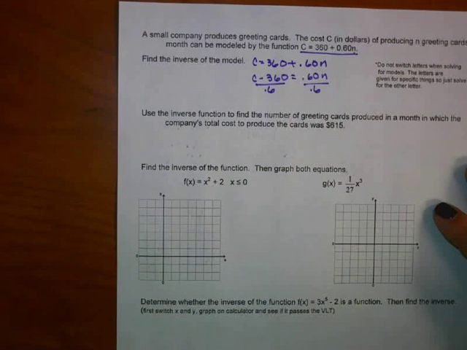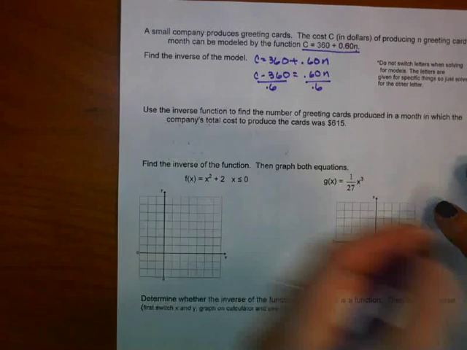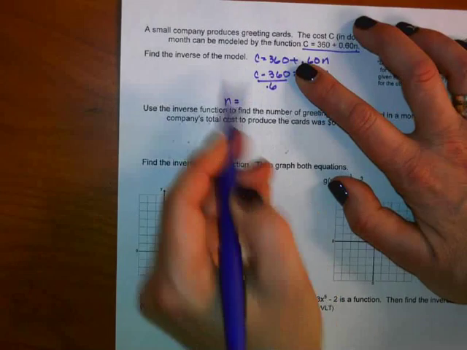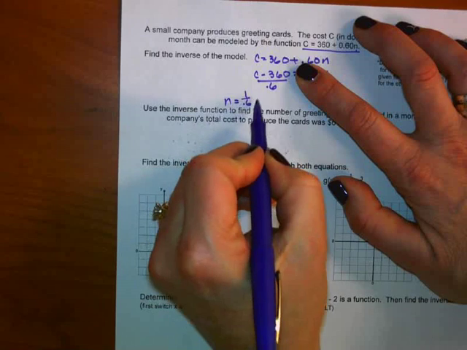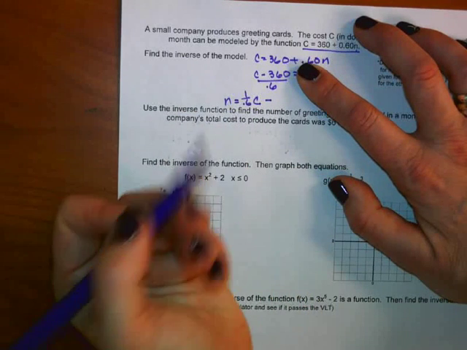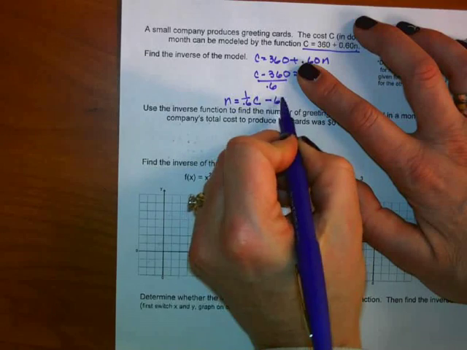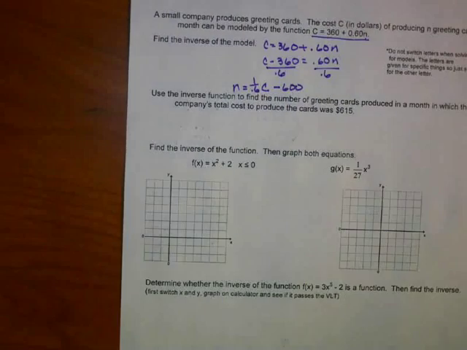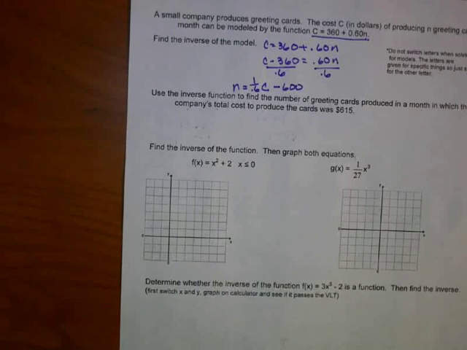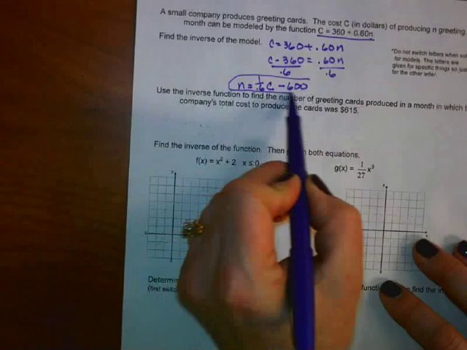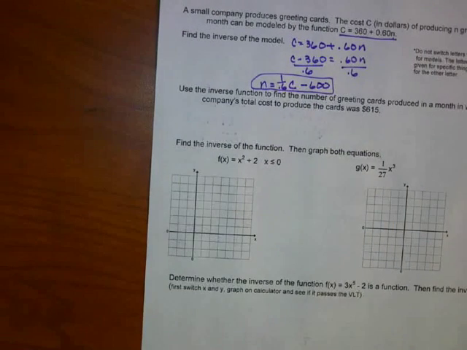We can make that a little prettier if we want to. n equals 1 over 0.6 times C minus 360, or divided by 0.6 is 600. It's okay simplified like that. So that's how it is. We wouldn't turn that one into f of x. No, all they want you to do is find the inverse of that one.